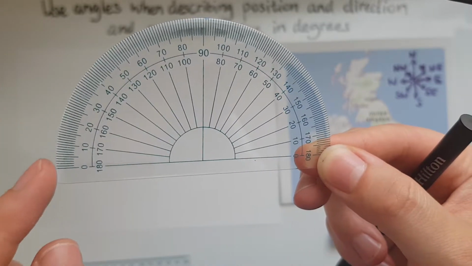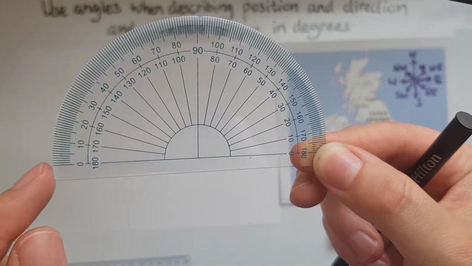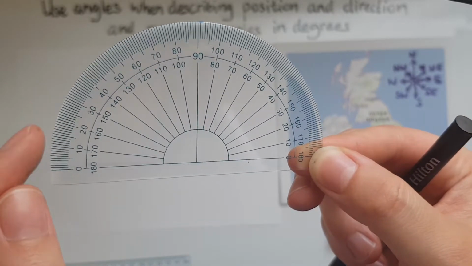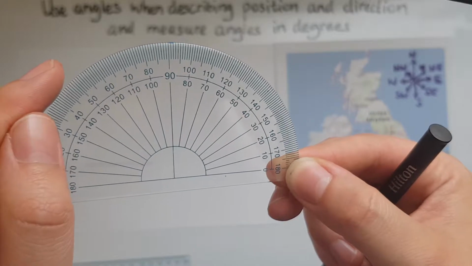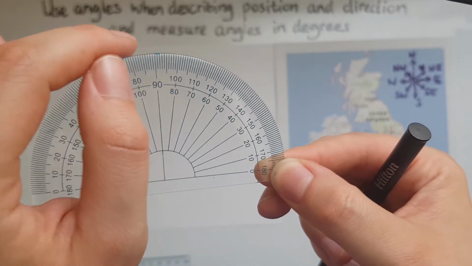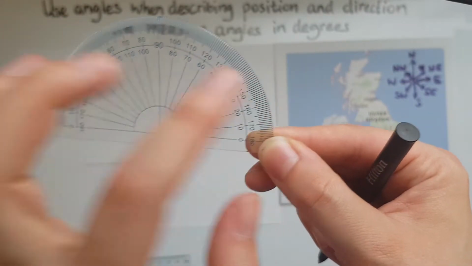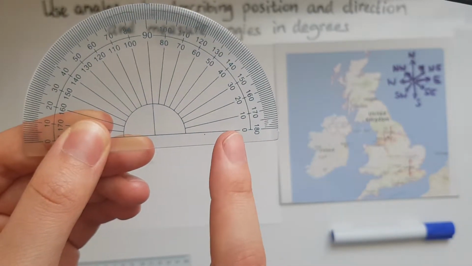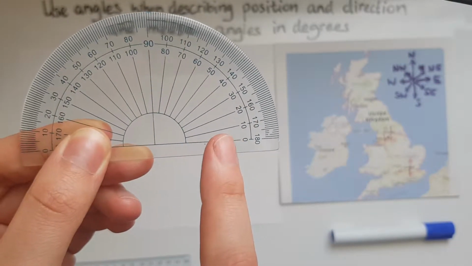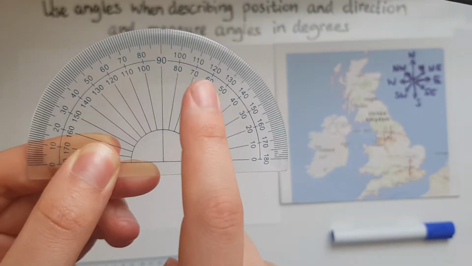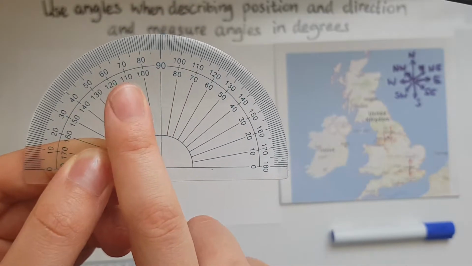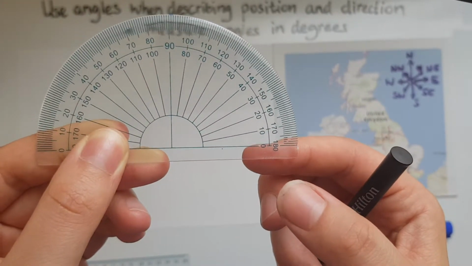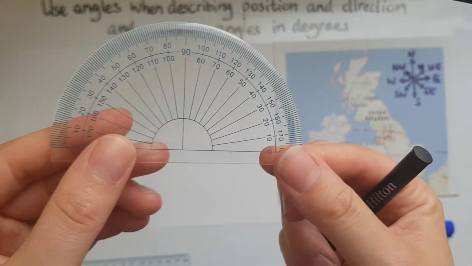So if you start measuring your angle here, then you go 0, 10, 20, 30, 40 and so on this way. But if your angle is on this other side, then you'd start from this 0 here, so 0, 10, 20, 30, 40, 50, 60 and so on. So it depends on where your angle is, and we'll do both of the sides as well.